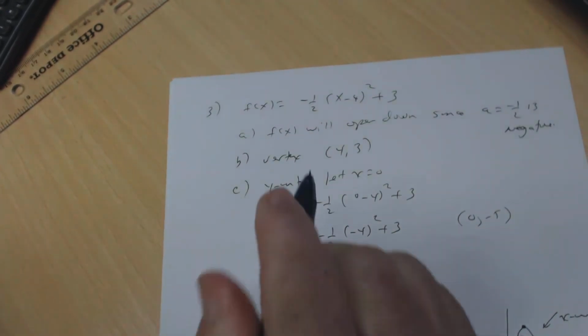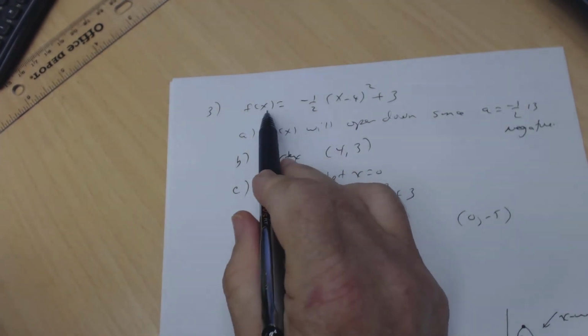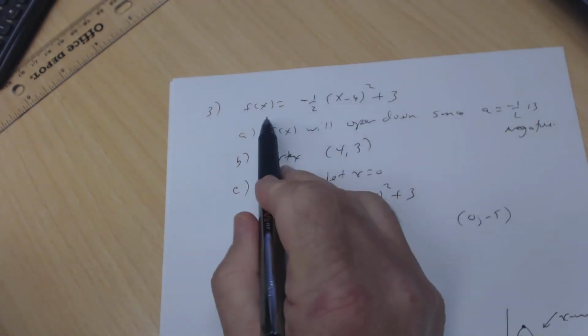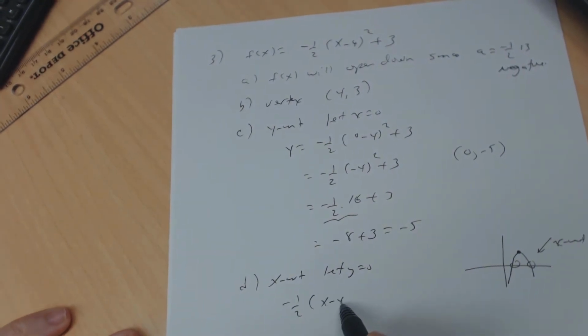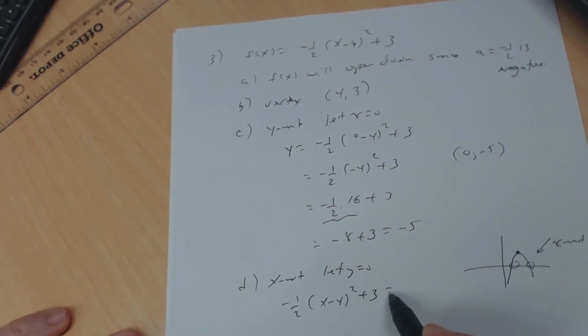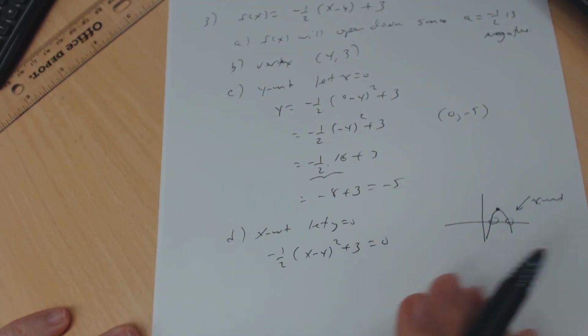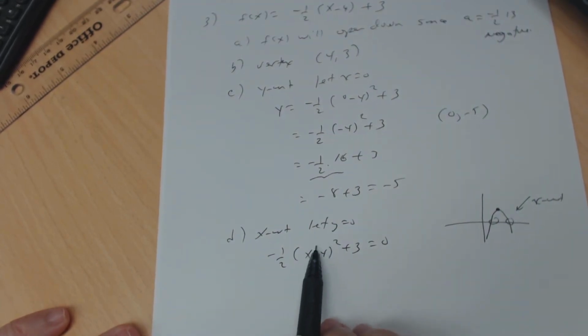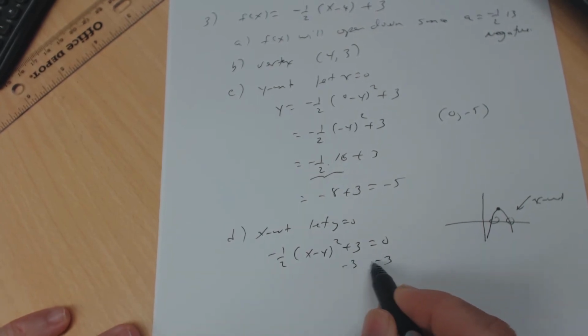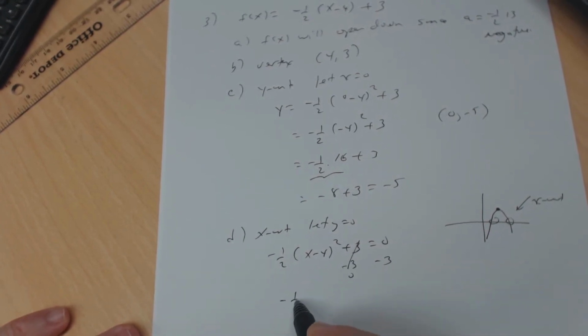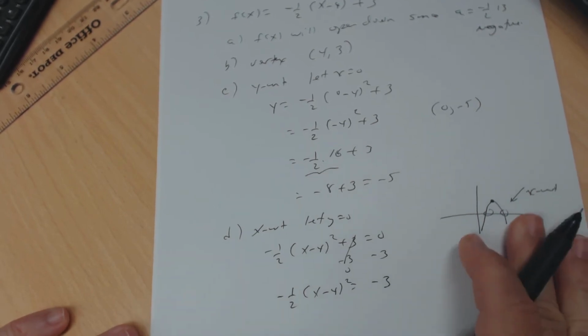All right, so when I let y equal 0, I get negative 1/2 times x minus 4 squared plus 3 equal 0. Now remember the whole idea. Just look at the previous number 2 that we just did. You've got to get this binomial squared by itself. So I'm going to get rid of this 3 first. I'm going to subtract 3 from both sides, and I get negative 1/2 times x minus 4 squared equal to negative 3.